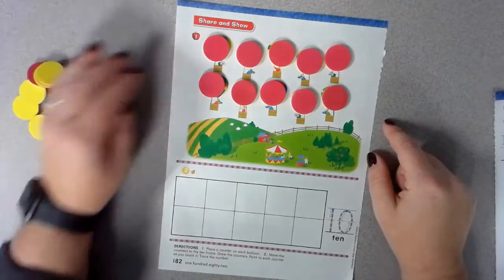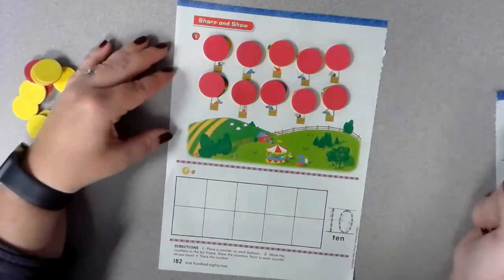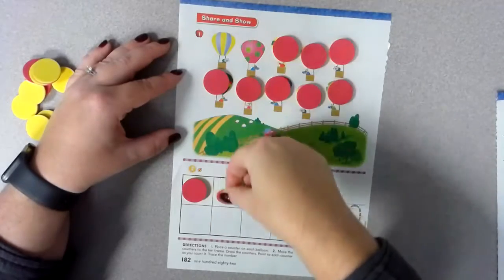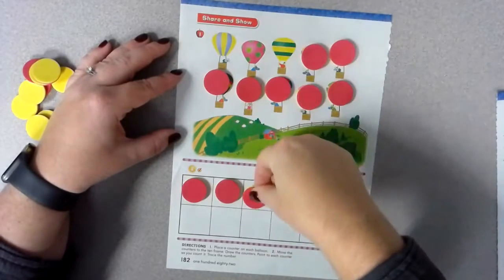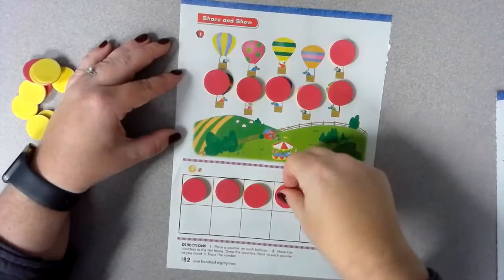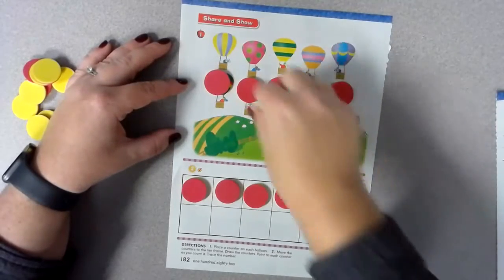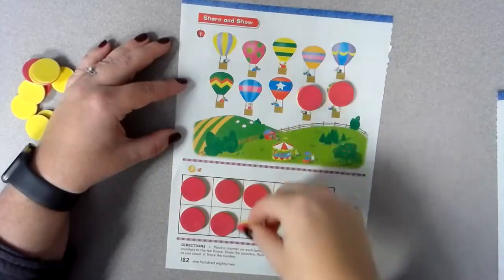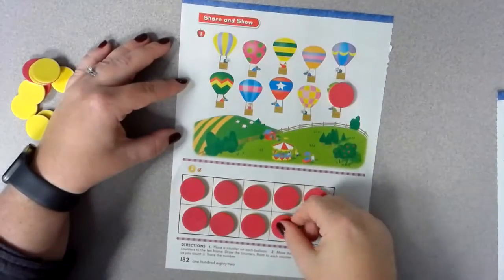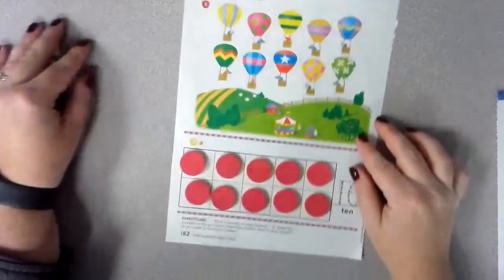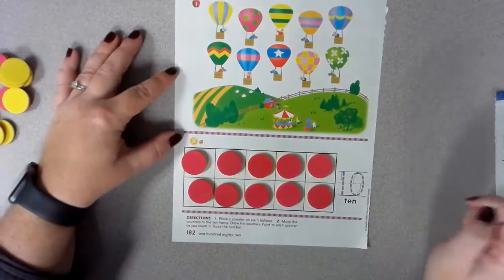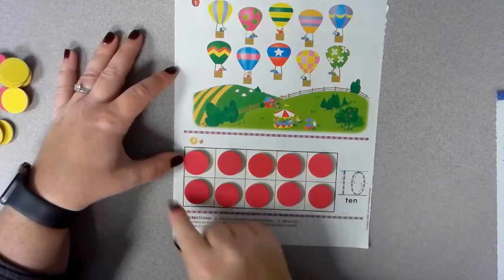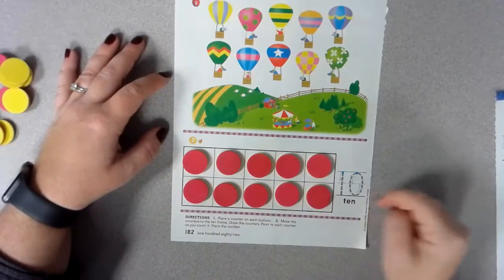Now we're going to move these counters down to our 10 frame. 1, 2, 3, 4, 5, 6, 7, 8, 9, 10. If we have every box full, we know there are 10 in our 10 frame.